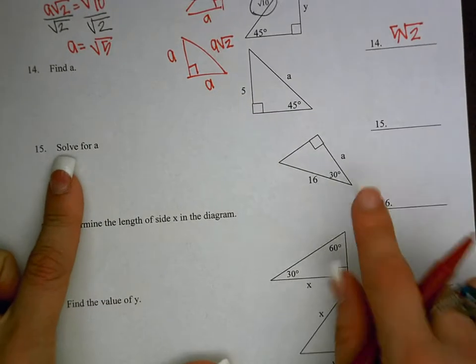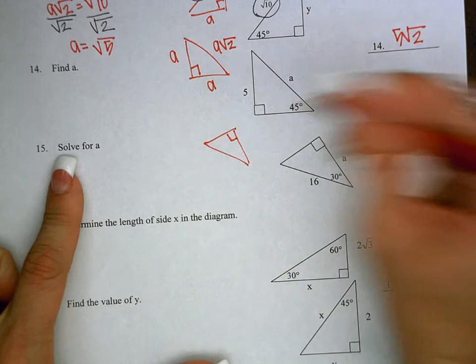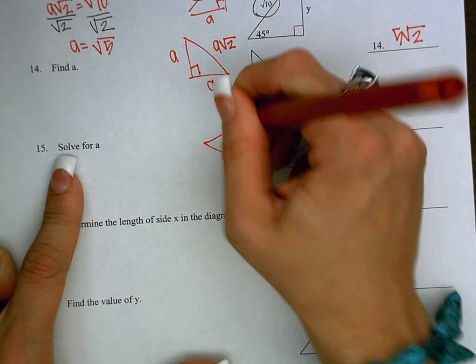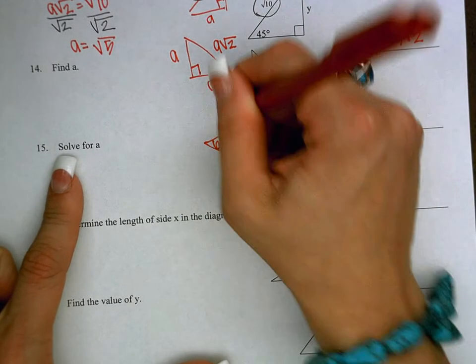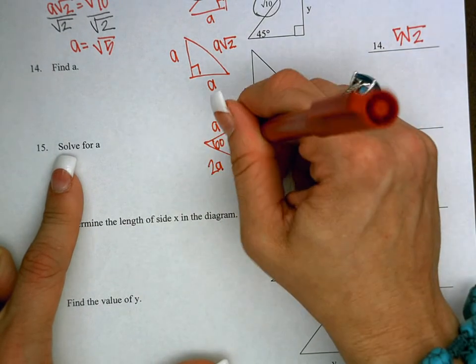For 15, in a 30, 60, 90 triangle. In a 30, 60, 90, if this is 30, that would have to be 60. Opposite 30 is always equal to A. The hypotenuse is 2A. Opposite 60 is A root 3.